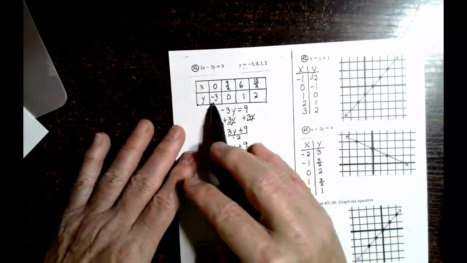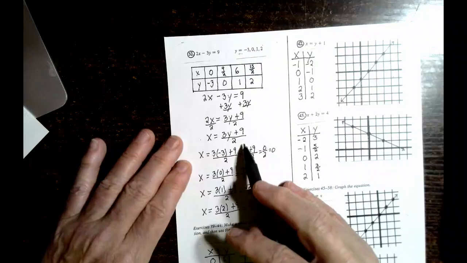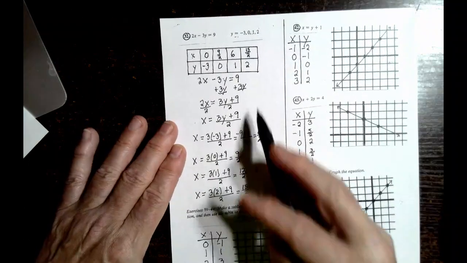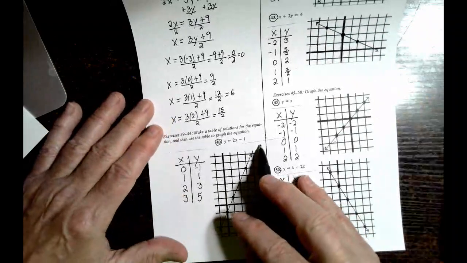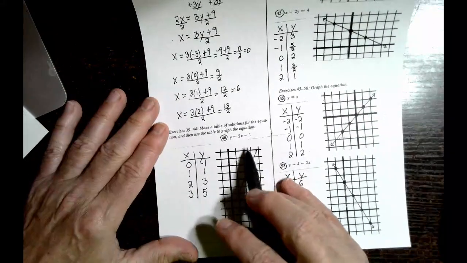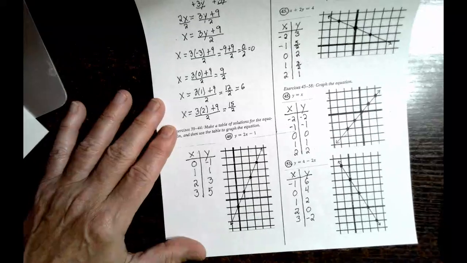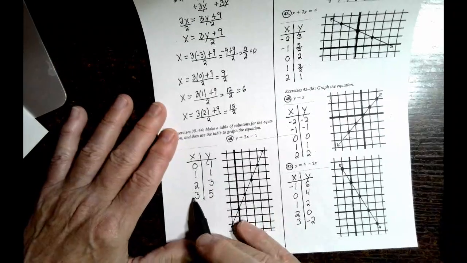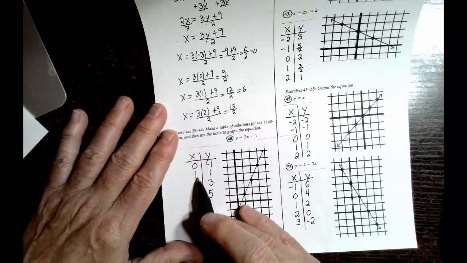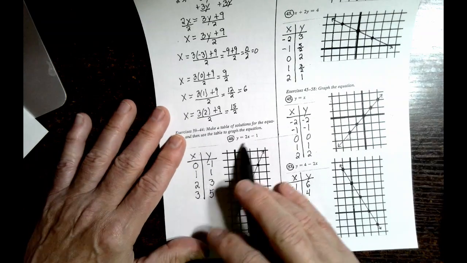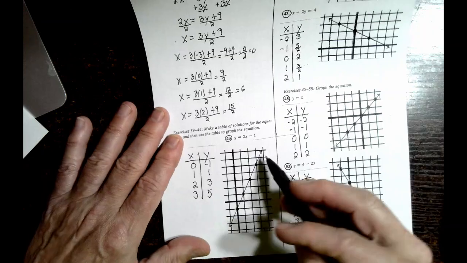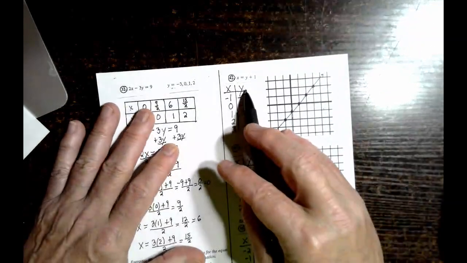Okay, and then this one they give you y values, so you want to solve this for x, and you plug in these y values and you get the appropriate x values. Okay, and then this one they want you to make a table of solutions and graph it, and they don't tell you what the x or y values are. Typically you want to solve this for y and then choose x values. So pick 0, 1, 2, 3, those are nice values, right? And so you plug in 0, 1, 2, 3, and you get these y values and you graph it. And the same thing here.